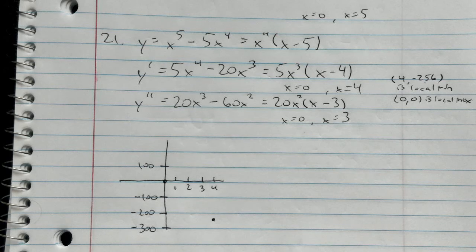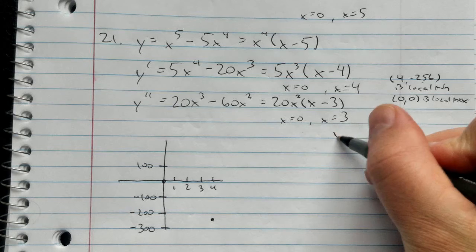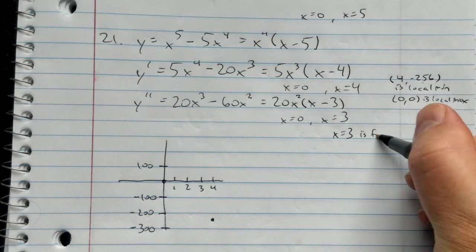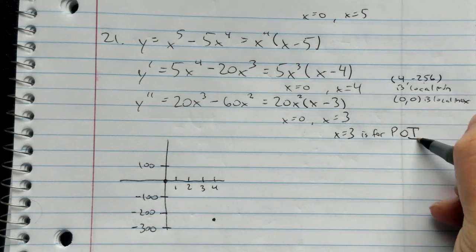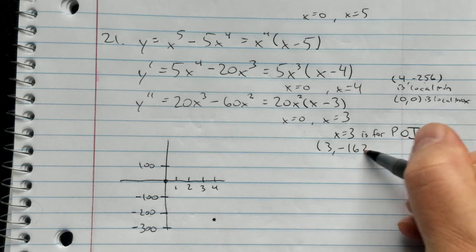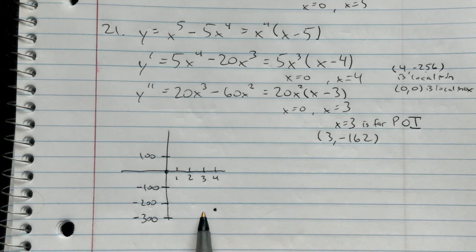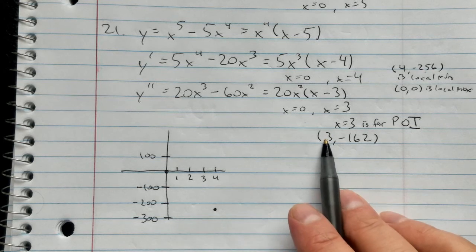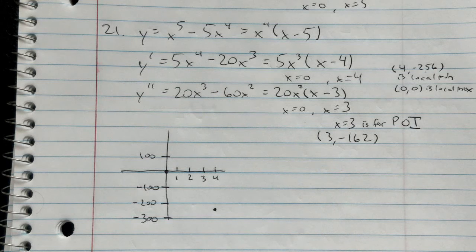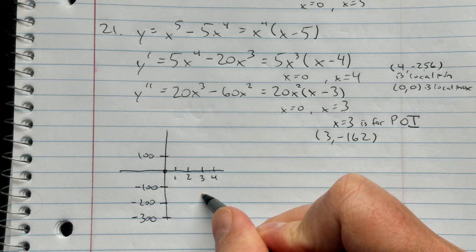The other thing we're going to need is the 3, which is our point of inflection. And that ordered pair would give you 3 comma negative 162. So it's not exactly half because it's not a trig function. What you do is you plug in your 3 here or use your table like we did before, and that's going to be your point of inflection.